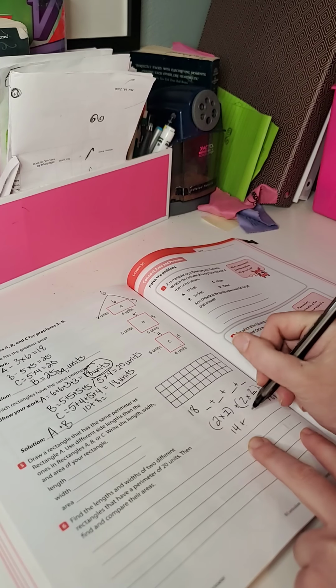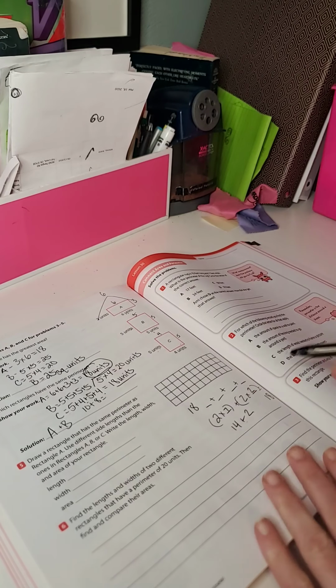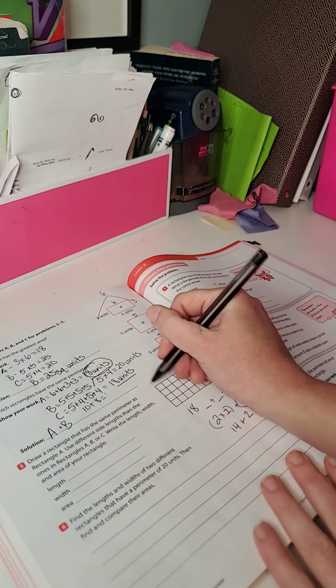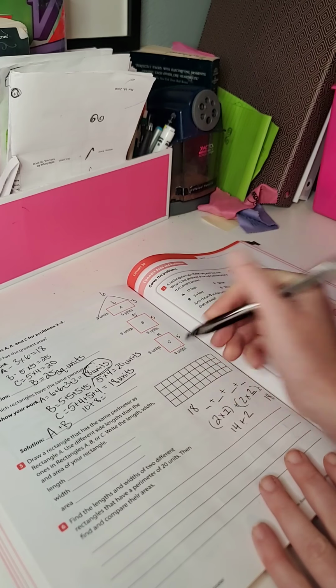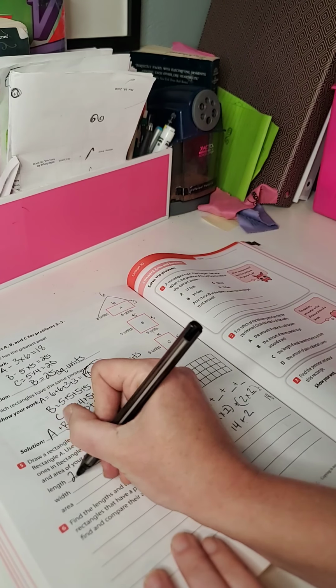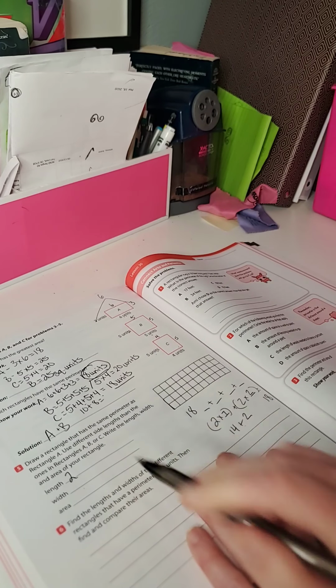Okay. So what I'm going to do, the length is the up and down. So I can't do the 7 there, can I? But I can do my 2. So I have a length of 2. 1, 2. A width of 7.